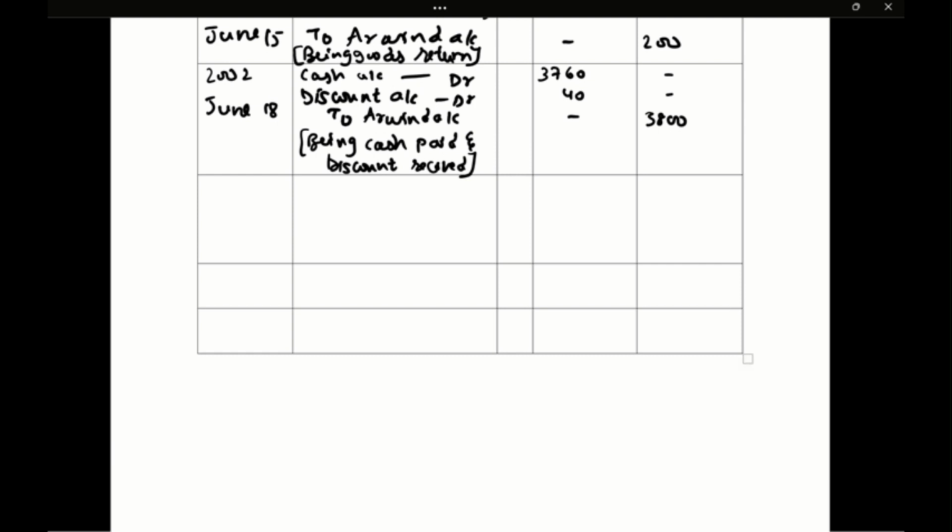So next entry we have withdrawal from bank for personal use and withdrawal from bank for use in business. So the date is 2002, June 21st. The entry will be drawings account debtor, cash account debtor to bank.